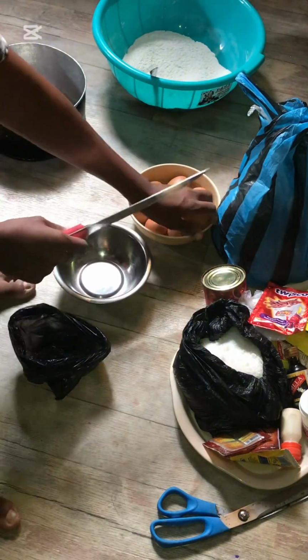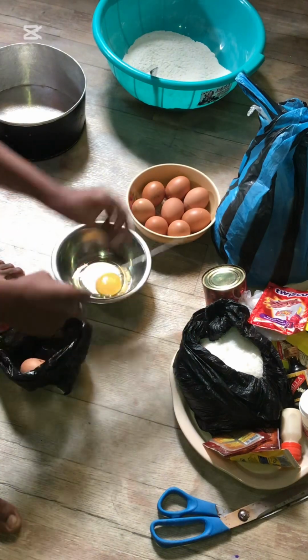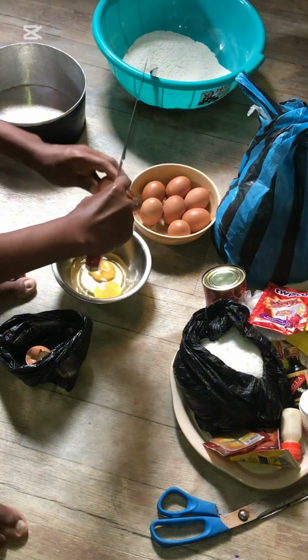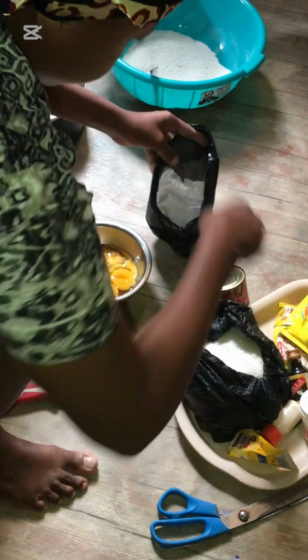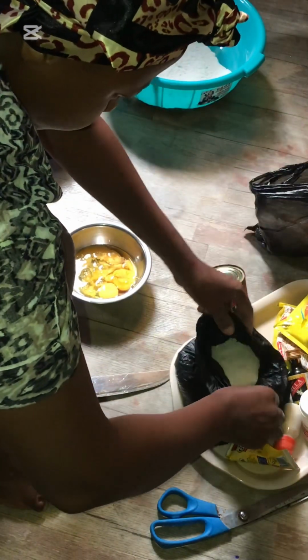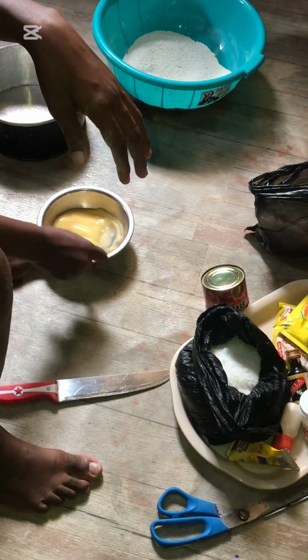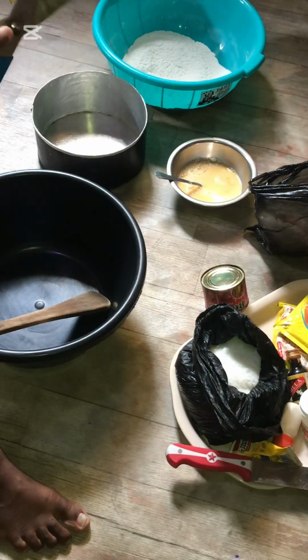So the next on my list is breaking my eggs. You know, this preparation is just to help you to be very accurate with your mixture, the mixing of the cake. So the next, as we are still doing it, we are keeping our environment neat. I had to whisk the egg. After whisking the egg, I set it aside.